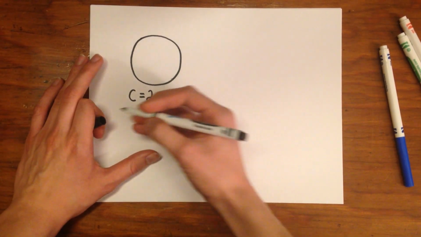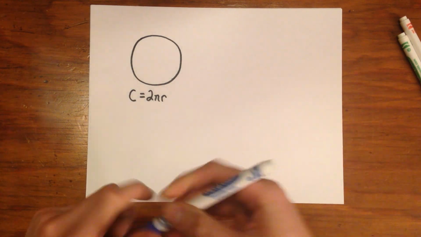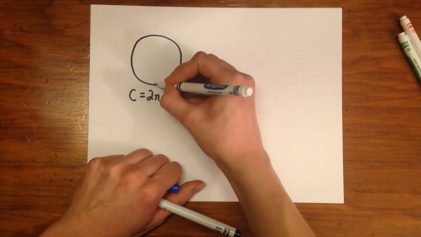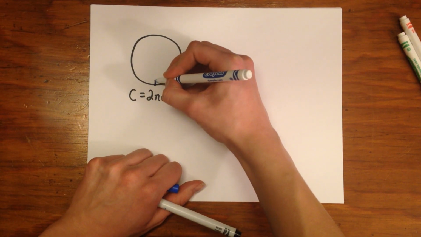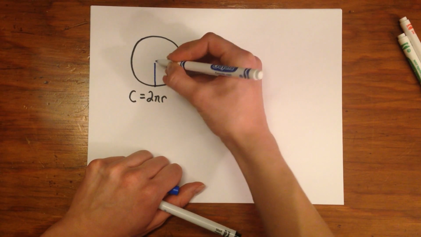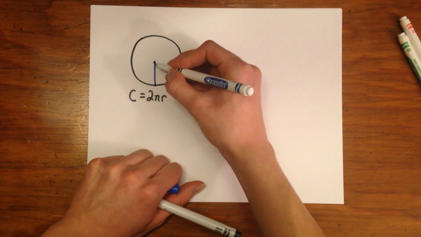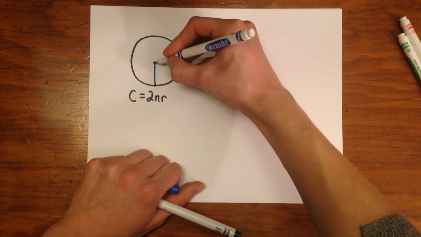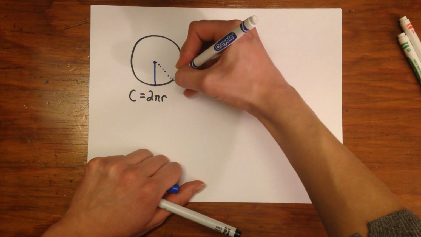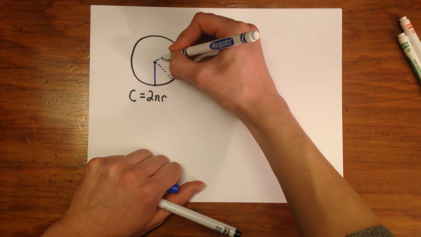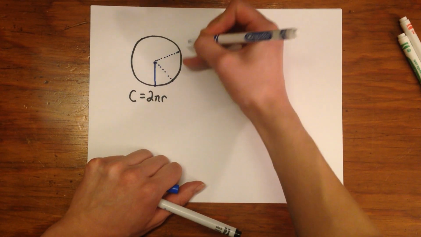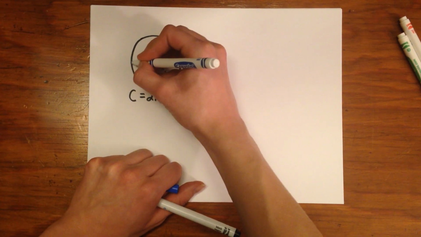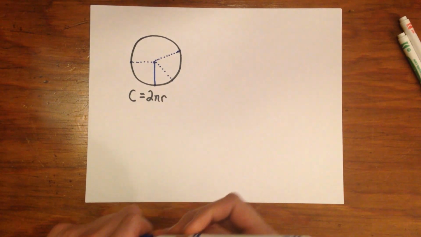Now, our radius is the part of the circle that if you start at any point on the outside of the circle, so we're just going to start here, you can go to the middle of the circle, and this distance right here is called our radius. And you can have a radius anywhere in the circle that's going to get you to the outside, okay? Maybe you've got a radius here, anywhere. And that's going to be our radius.